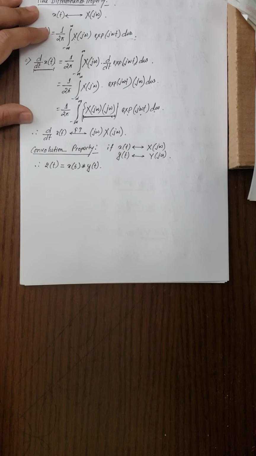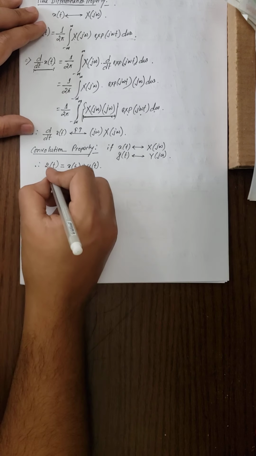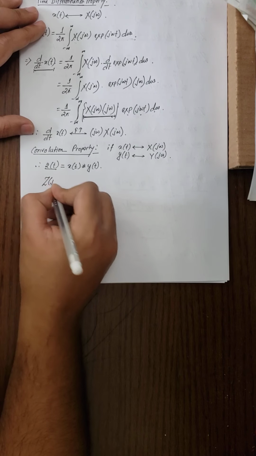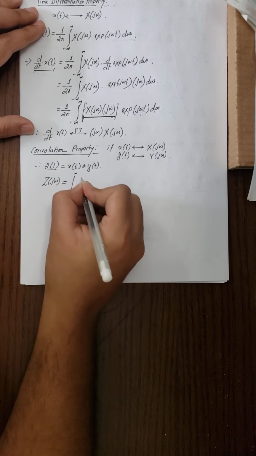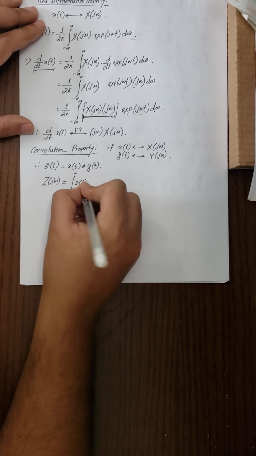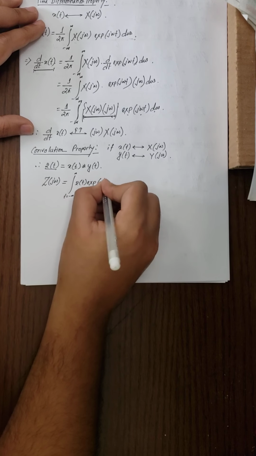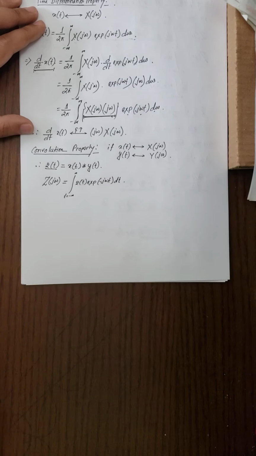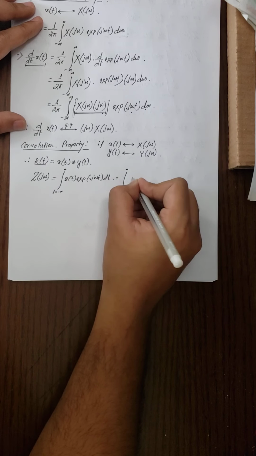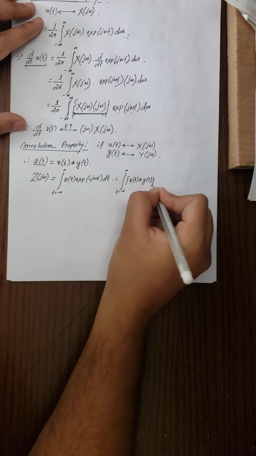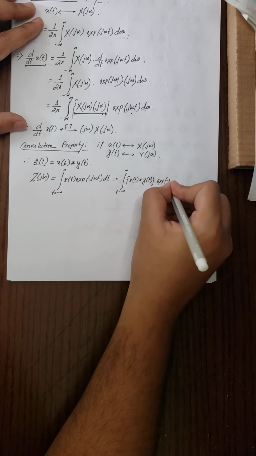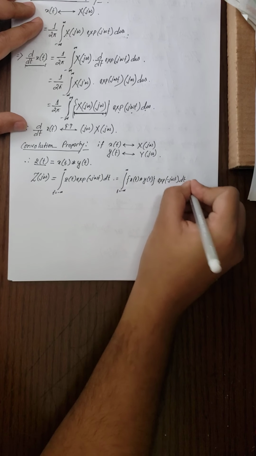So from the direct transform of the analysis equation, Z of jω can be written as the integral over t, which goes from minus infinity to infinity, of z of t e to the power minus jωt dt. Replacing the value of z of t, we get the integral from minus infinity to infinity of x of t convolved with y of t, times e to the power minus jωt dt.